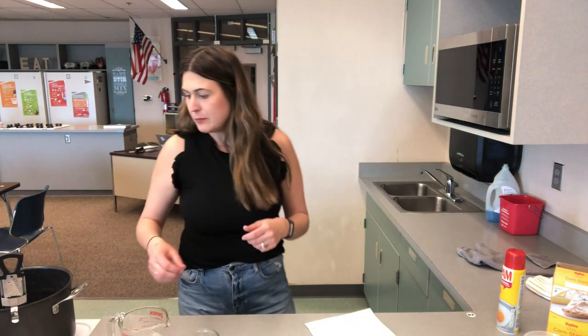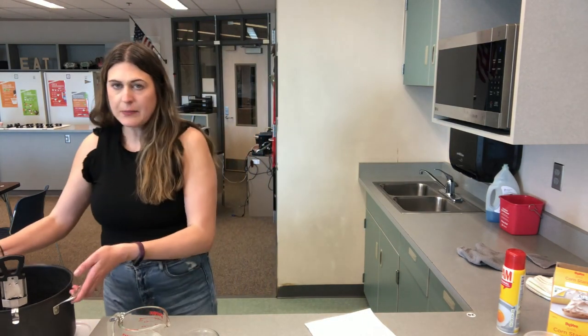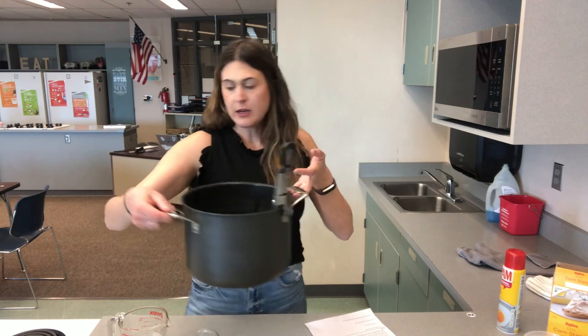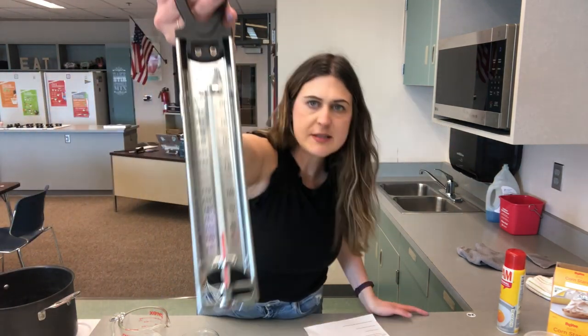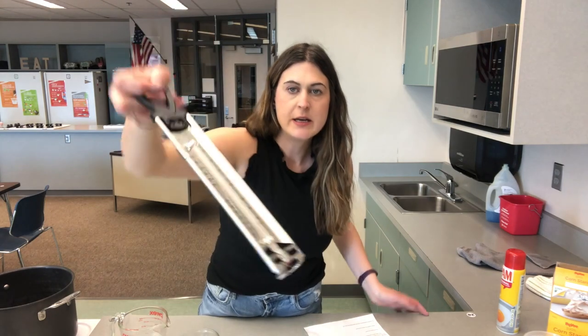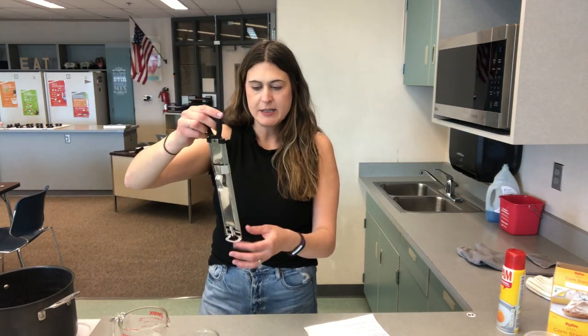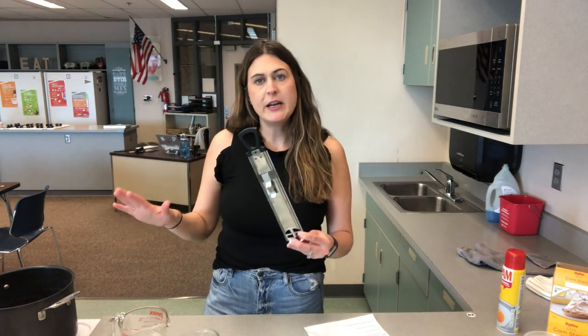You don't have to do this if you're home. You can just watch the experiment as it unfolds. If you wanted to do this, you could at home as well. I also have a stock pot and a candy thermometer attached to it. I'll show you what it looks like more close up. This candy thermometer has a little hook on the end, and what's nice about it is that it keeps your thermometer intact the whole time.